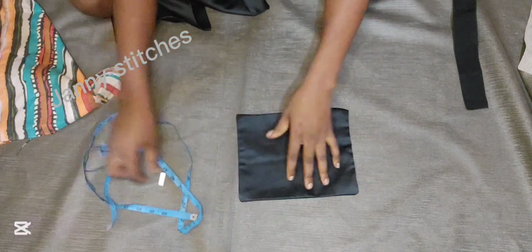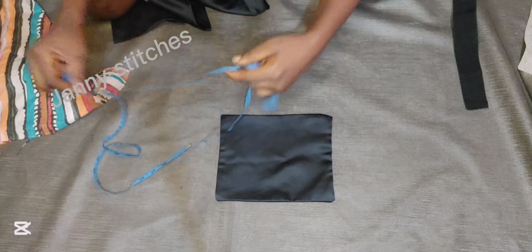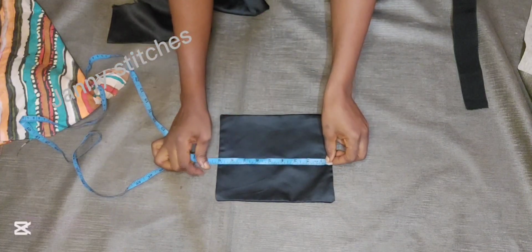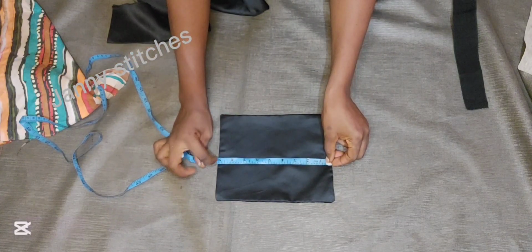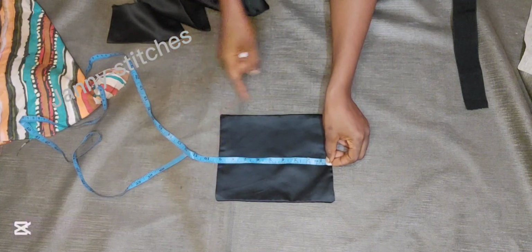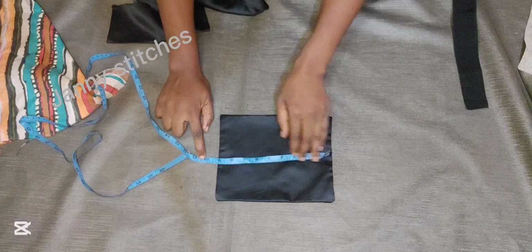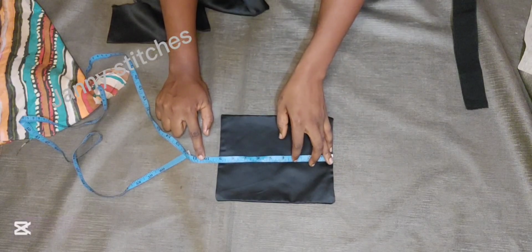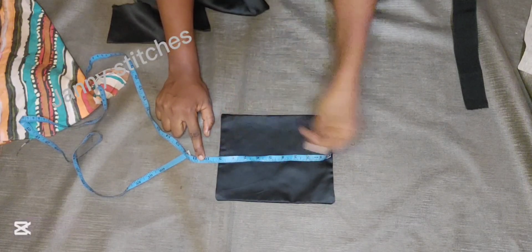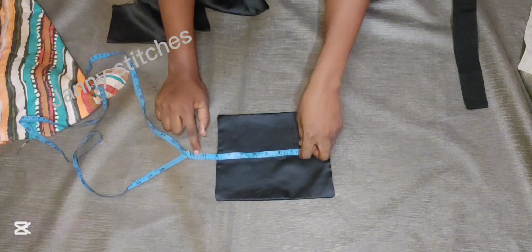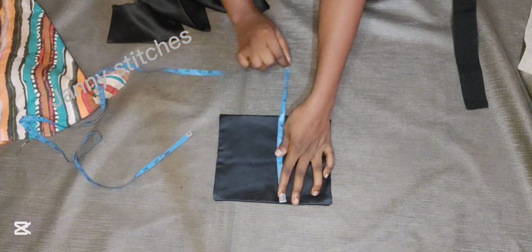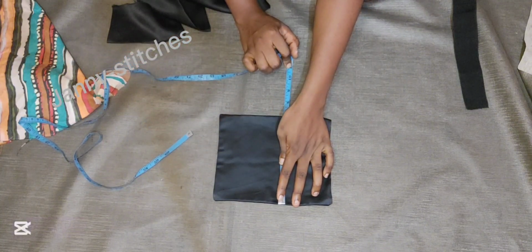So for the pocket, I have already cut it. The length is 9 inches. Actually, I cut 10 inches because I still did down. So what I cut was 10 inches. Then I use half to join it. Then for the wideness of the pocket, I have 7 inches.